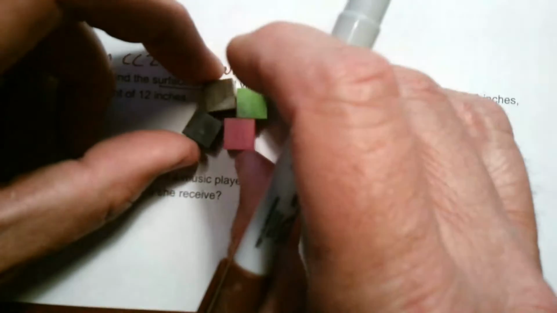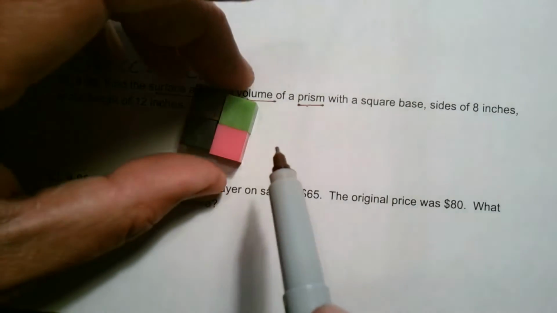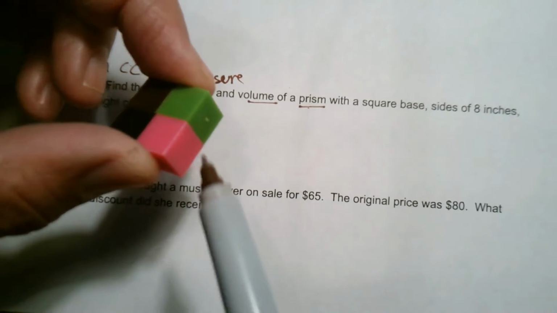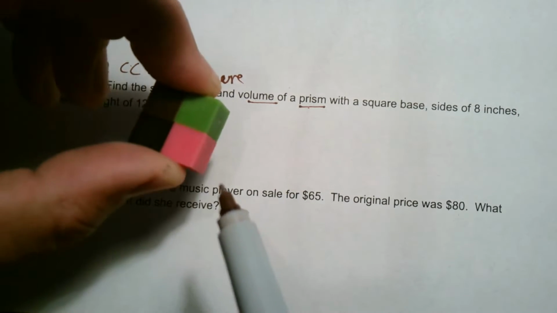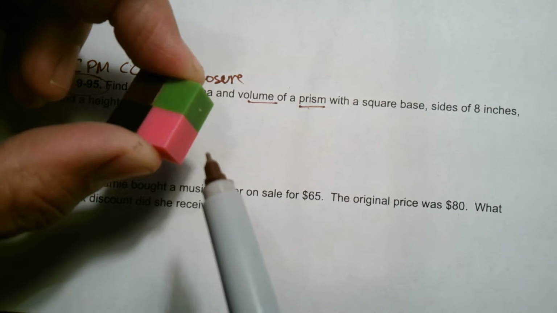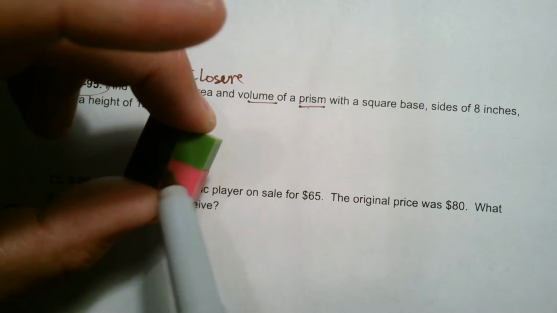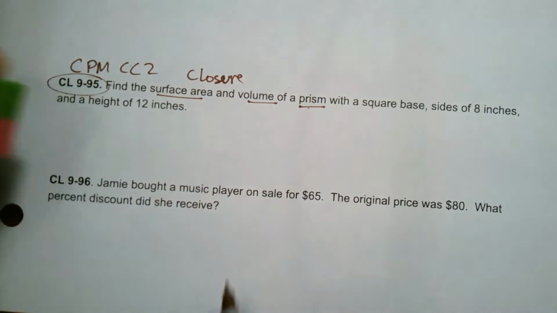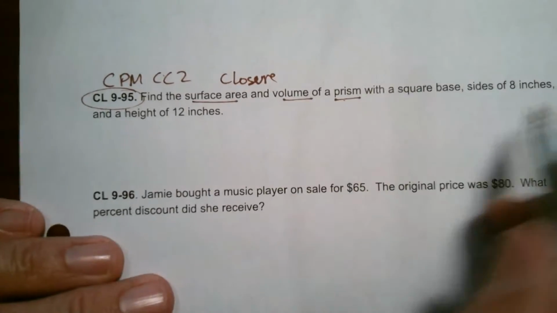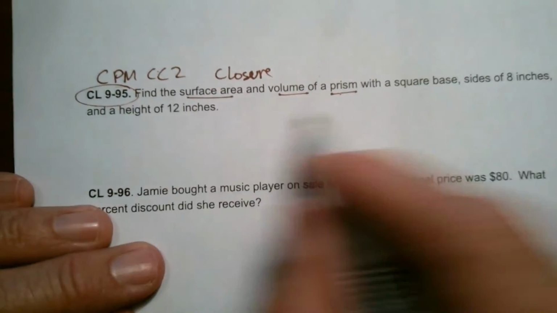Volume is the actual solid, the stuff inside. So if I look at this, this is made up of 4 cubes, 4 centimeter cubes. So this would be a 4 centimeter cube at the volume. It's all the solid. So I'm going to show you how to find those given this information. So let's draw what we have first.